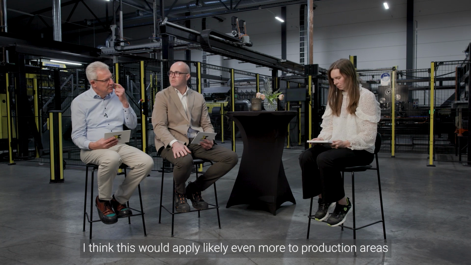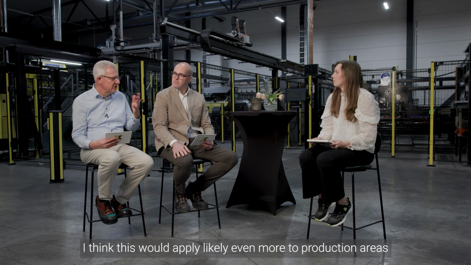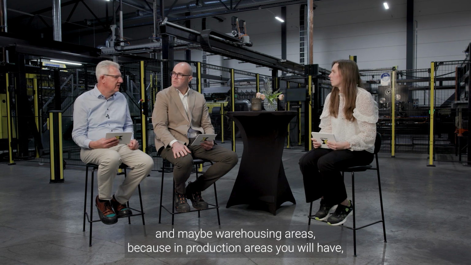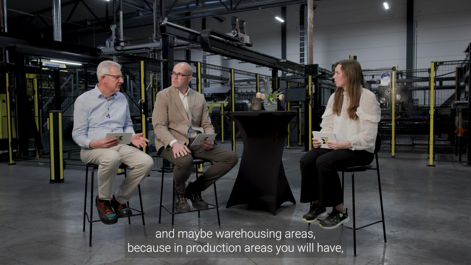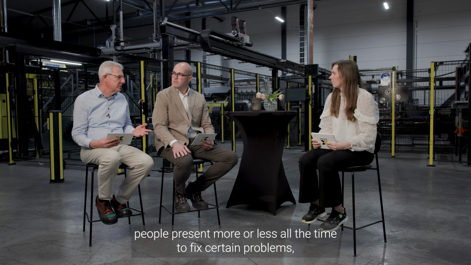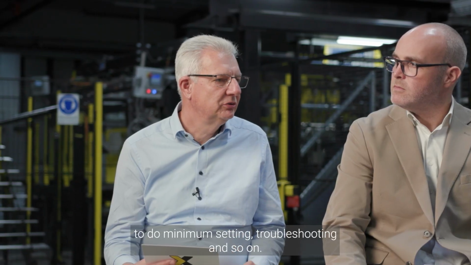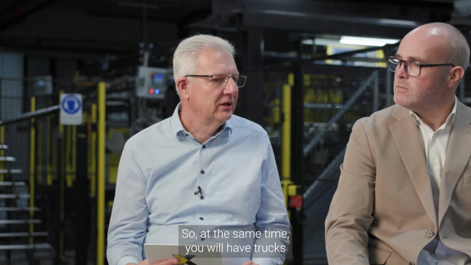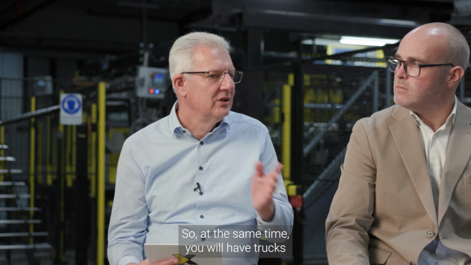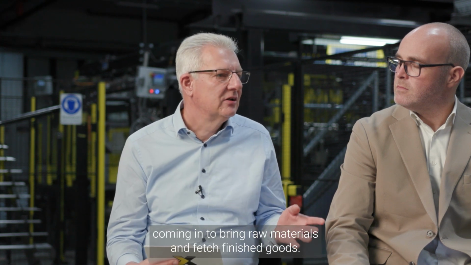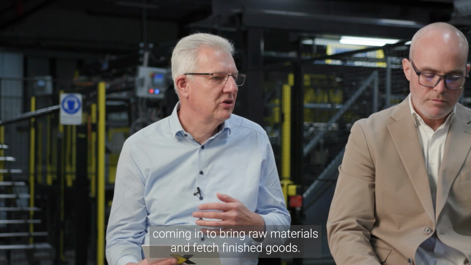Yeah, and I think this would apply likely even more to production areas than maybe warehousing areas, because in production areas you will have people present more or less all the time to fix certain problems, to do minor setting, troubleshooting, and so on. At the same time, you will have trucks coming in to bring raw materials and fetch finished goods.